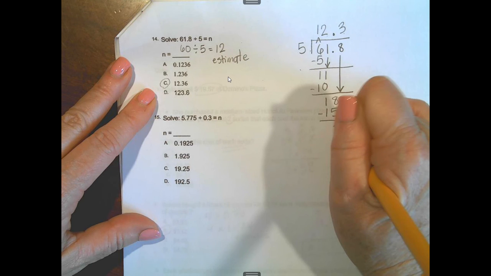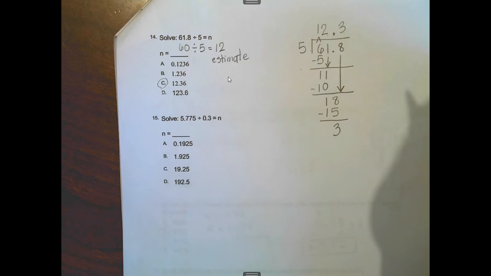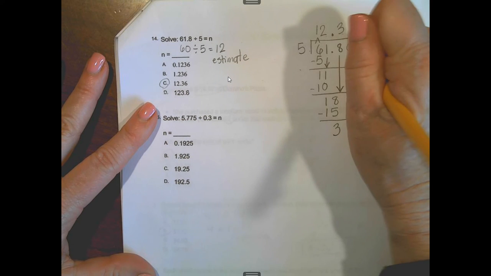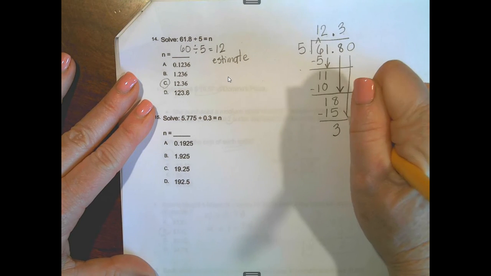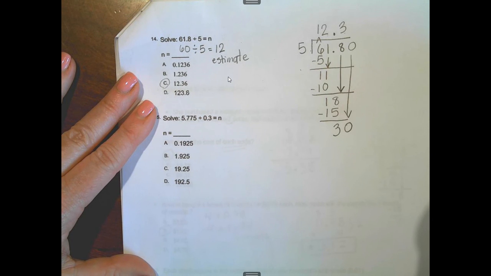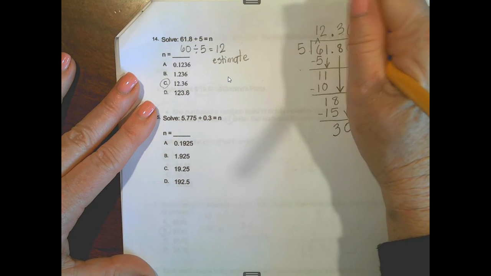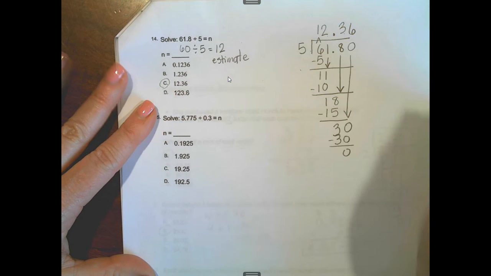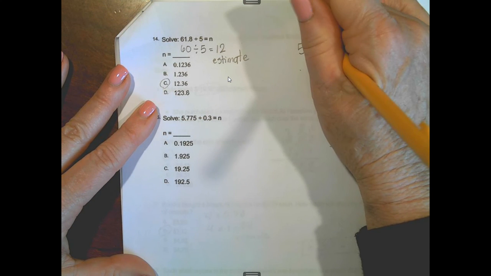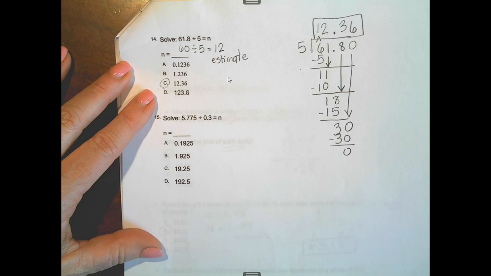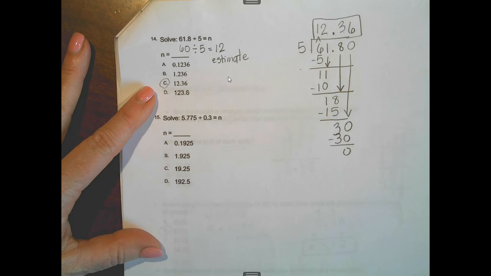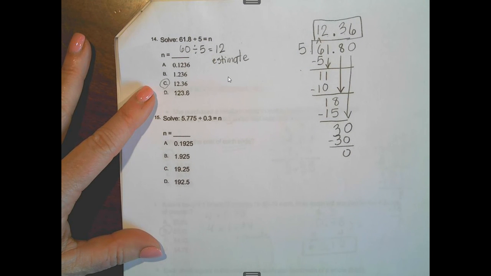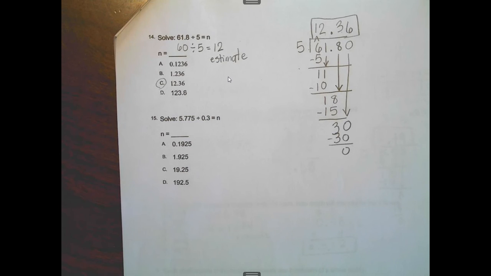We subtract. Now, we know we cannot have a remainder when we are working with a decimal quotient. So we have to annex another 0 and divide one more time. There we go. 5 goes into 30 6 times. 6 times 5 is 30. So we are done. We had a really good estimate and were able to pick the answer before we did the work. 12 36/100 is my answer.